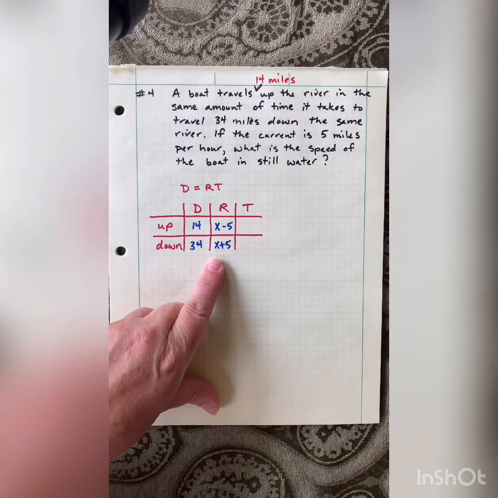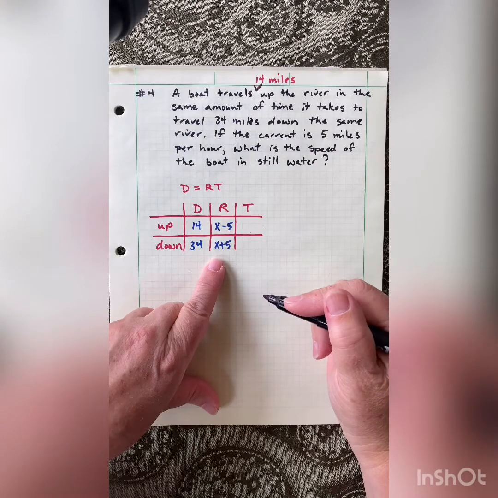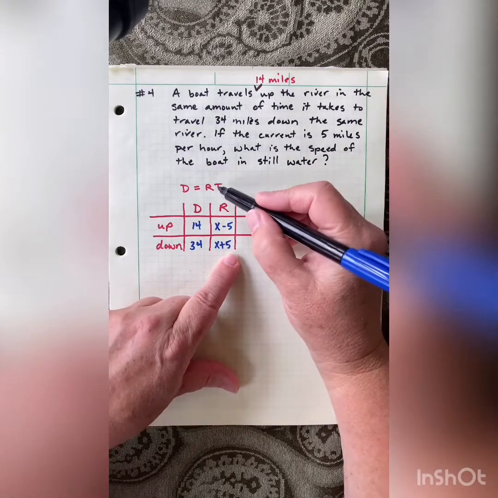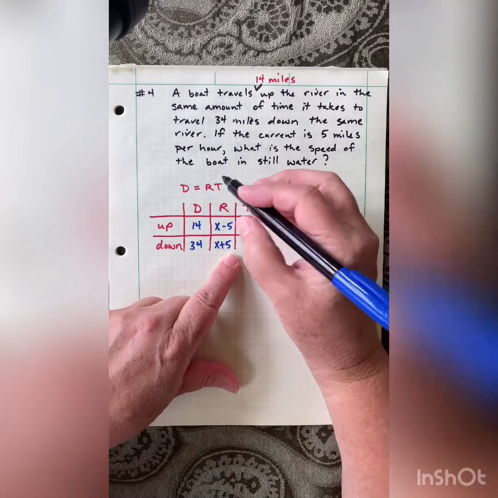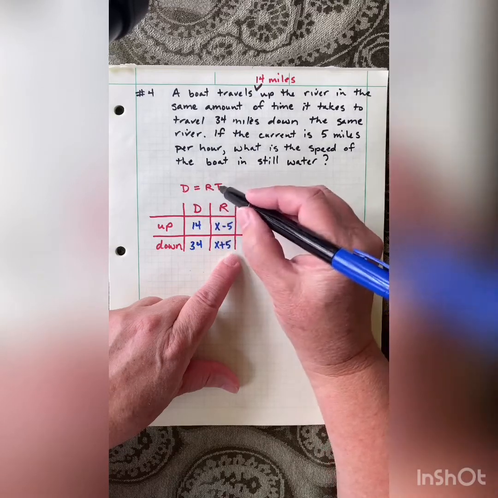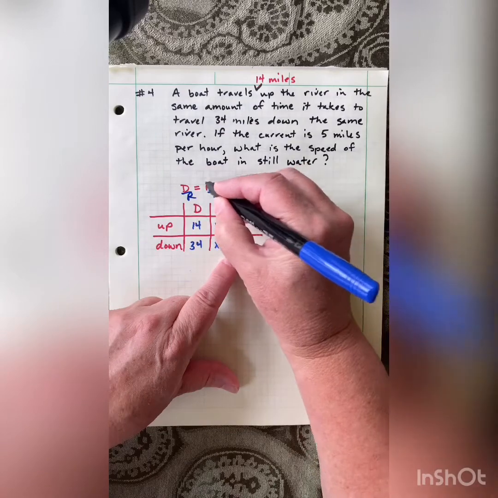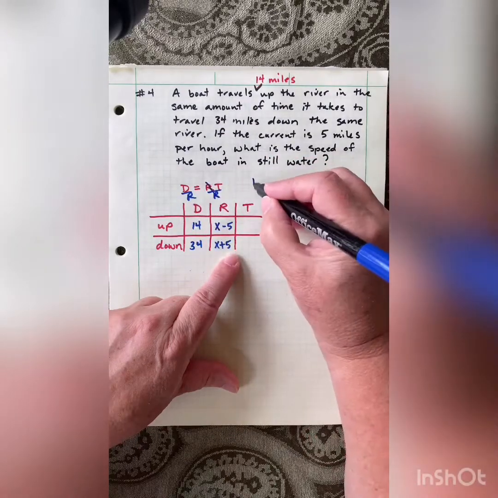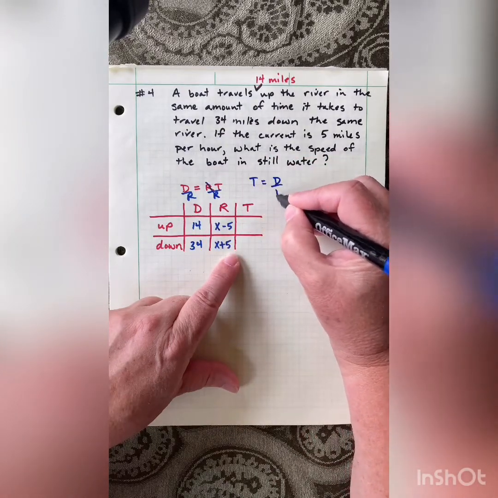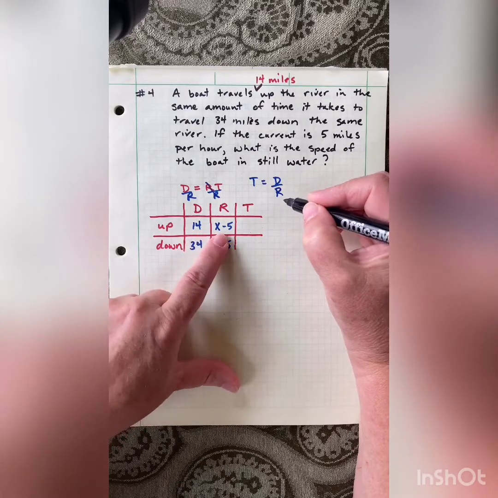Now, do I have a way of figuring out what time is? Up here, if I solve this equation for t, let's divide both sides by r. So t equals distance over rate. Well, here's my distance and here's my rate.